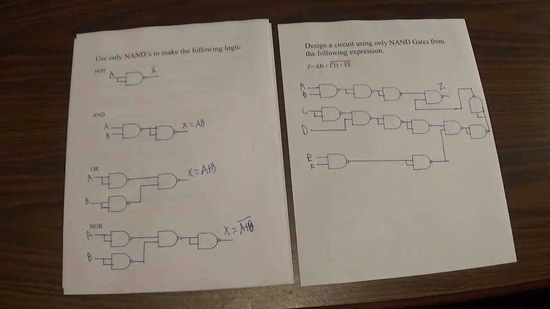Okay, so seems like a lot of work there, but this really does actually simplify the circuit, because again, we're only using one type of gate, therefore we only need one type of chip to make this happen. And then the other thing is, again, we can cancel out where we have double inverting functions.